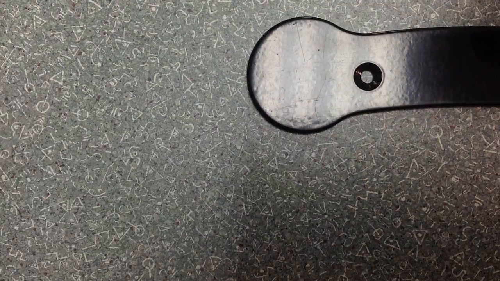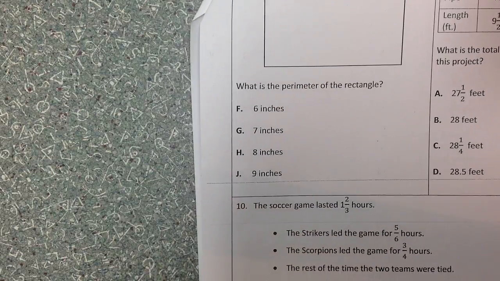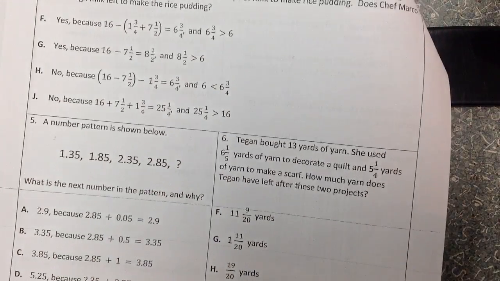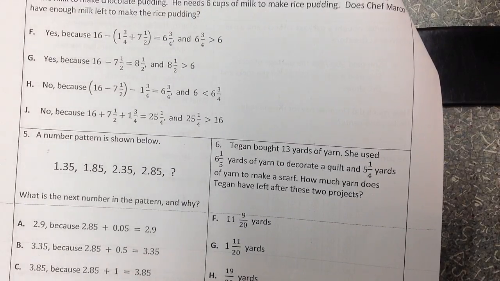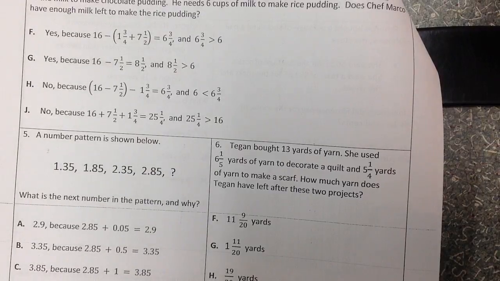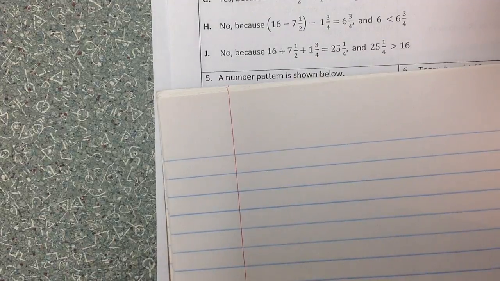I also thought number 10 was difficult. So I helped several people with number 4. So I think I'm going to do that one. And so number 4 is the one I'm going to be doing for you on YouTube that I'm posting to YouTube today. And the question is, Chef Marco has 1 gallon of milk.